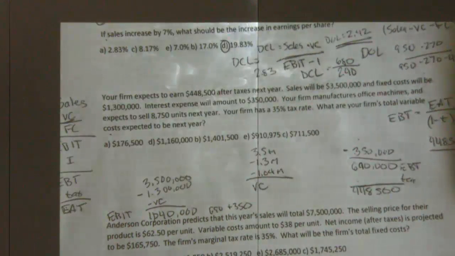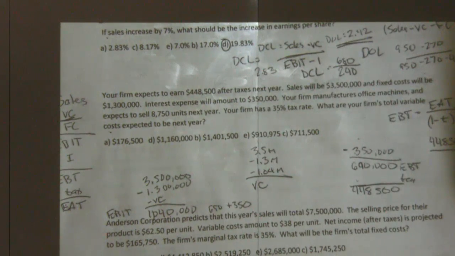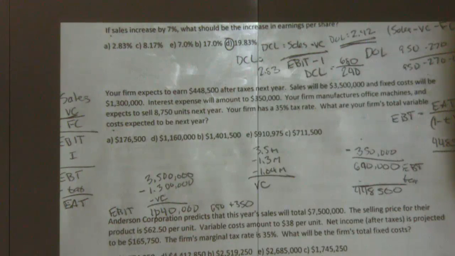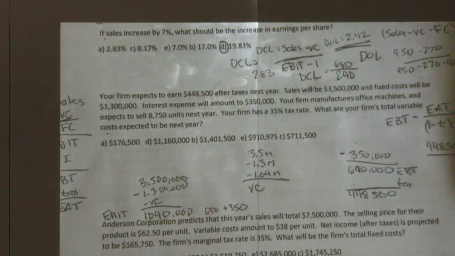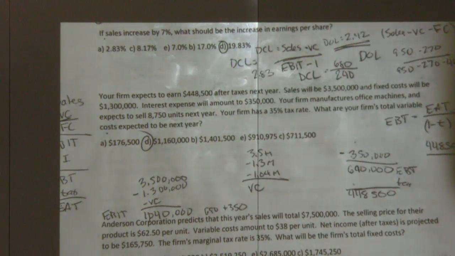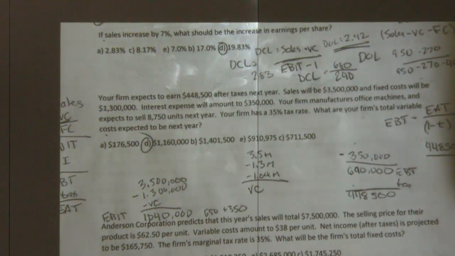This would give you your variable cost number. Sorry, my work is kind of all over the place. But when you subtract all that, you should end up with a variable cost of 1.16 mil. Does that make sense? It's pretty straightforward. You're just working backwards from your earnings after taxes all the way up to your variable cost in this case.